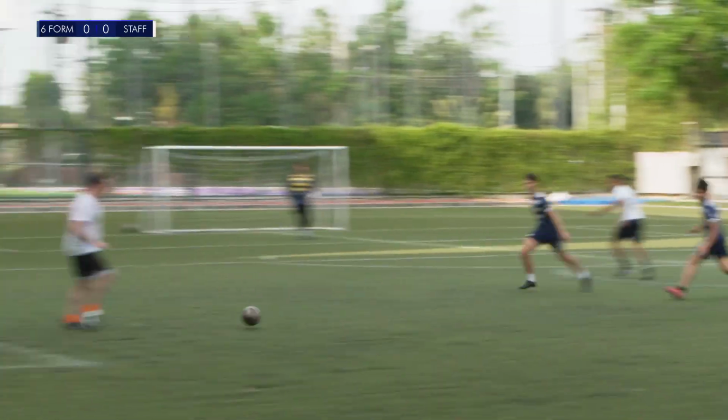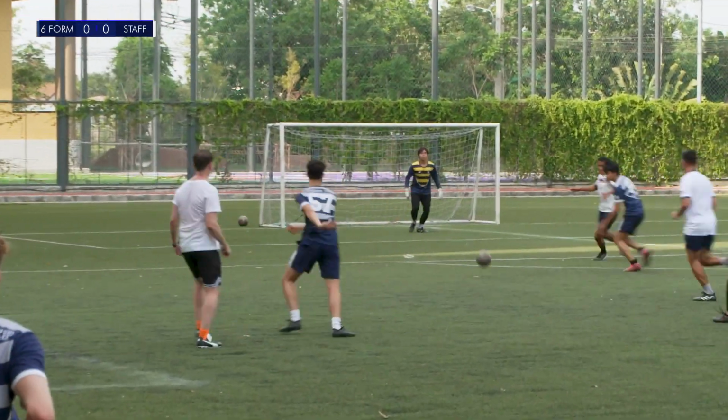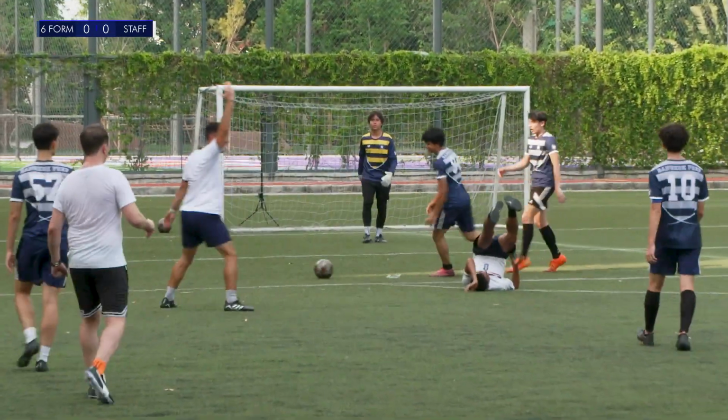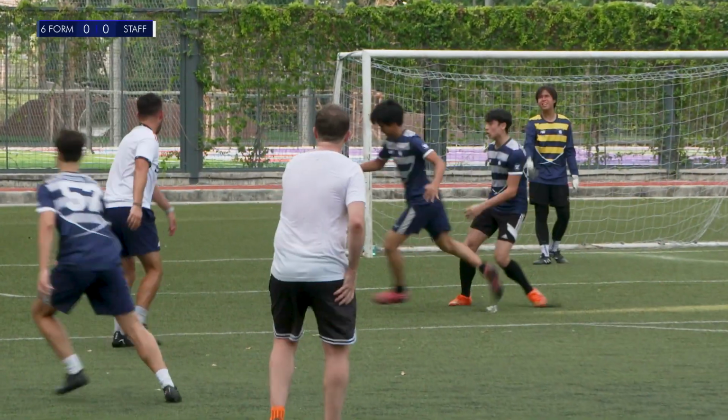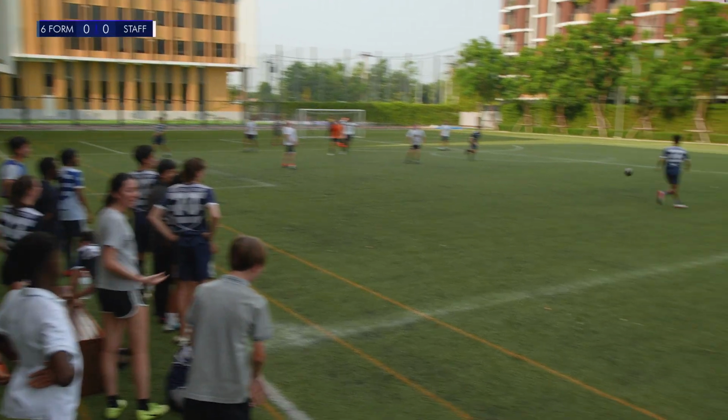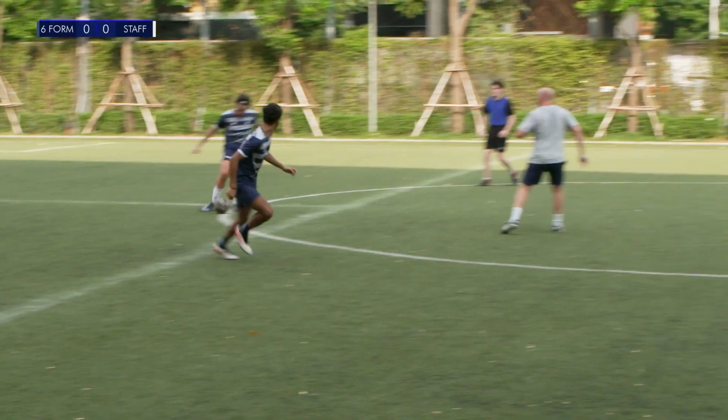Oh, they play quick. Oh, Mr. O'Shea on the wing. Can he use his romantic skills to score? Oh, is that not a foul? You have my Thai teacher flopping on the ground. Is that not a foul?